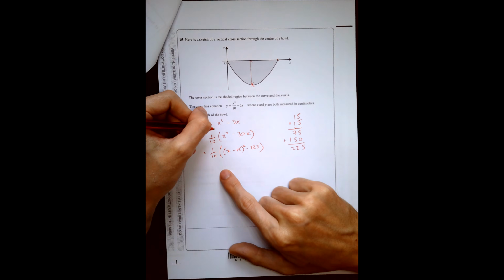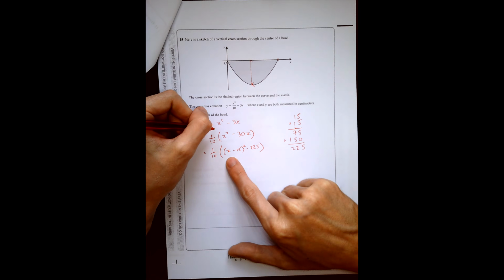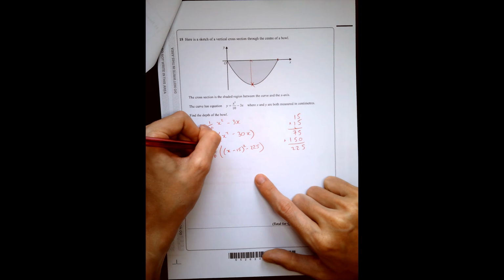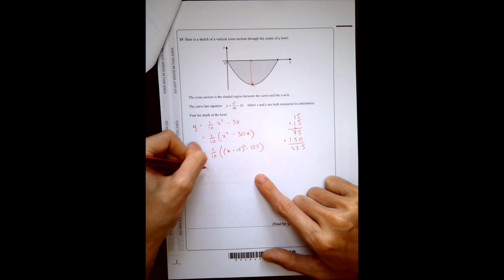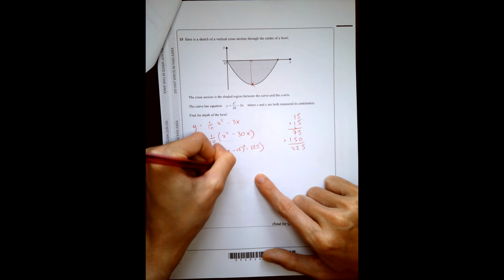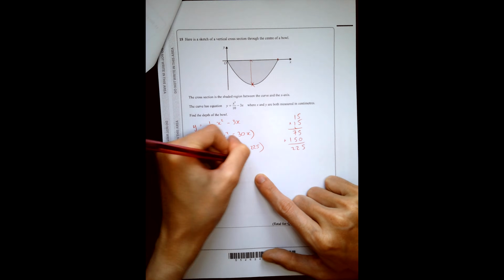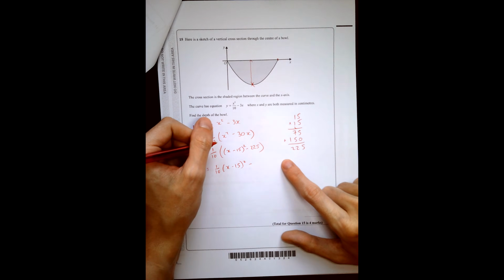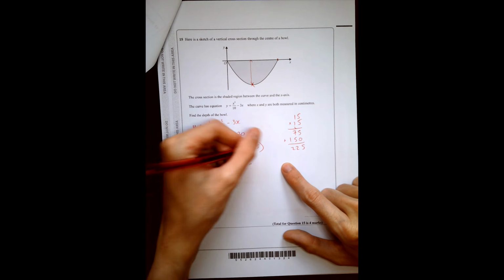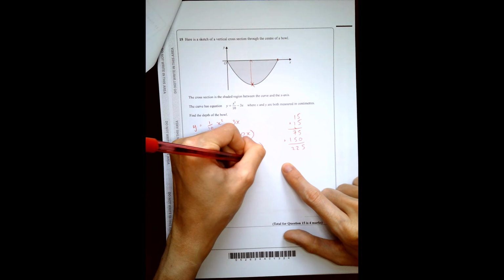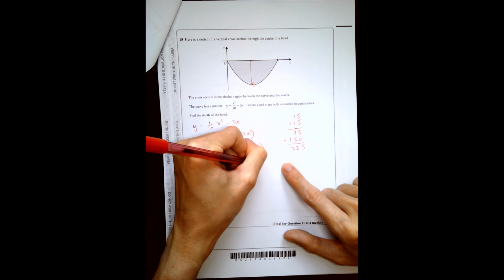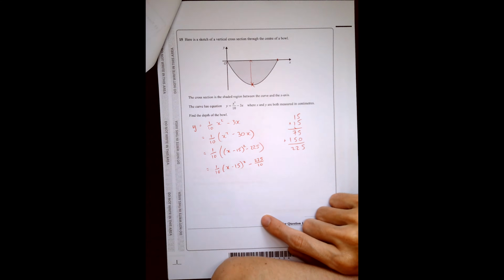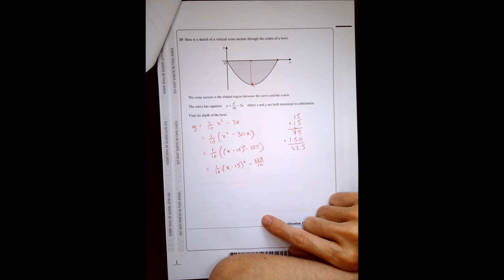Okay. And then I can multiply this all out. So 1 over 10 times my bracket. I'm just going to leave it as it is, x minus 15 squared. And then 1 over 10 times this, which is going to be 225 over 10. I can simplify that. I can divide by 5.